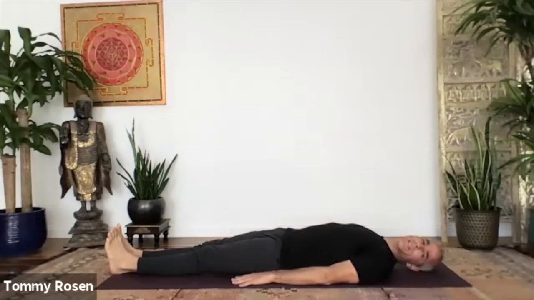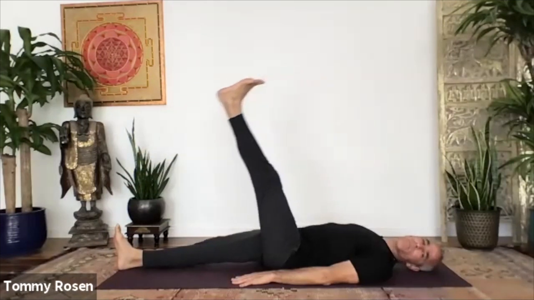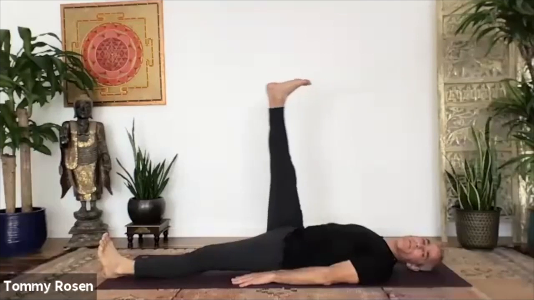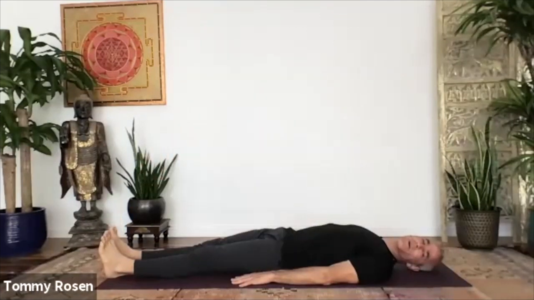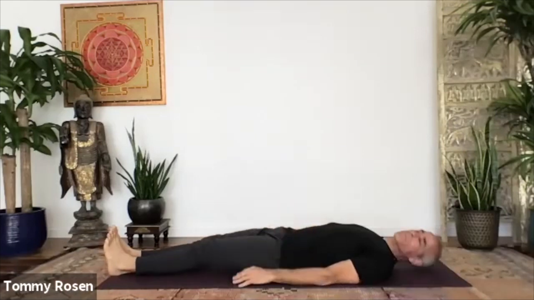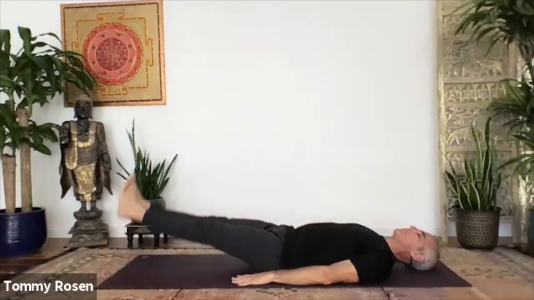If two legs is not possible, or it creates a strain in the body, please just do one leg at a time and be very accepting of yourself and where your body is today. It's perfectly fine. So we're just going to go nice and slow. And let's do this again with this beautiful Ujjayi breath. Stay focused, press the lower spine down, and here we go.